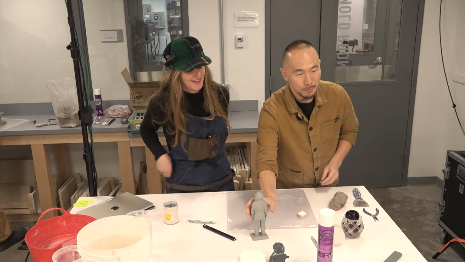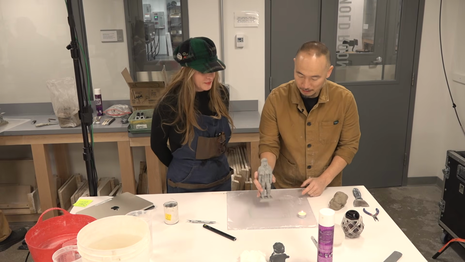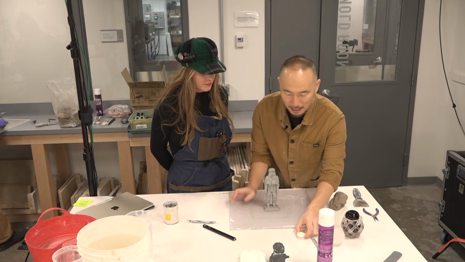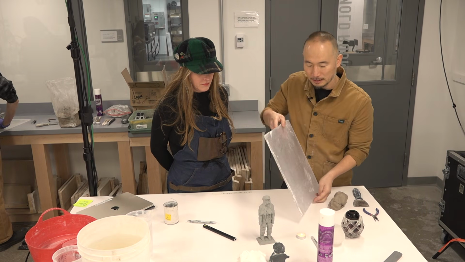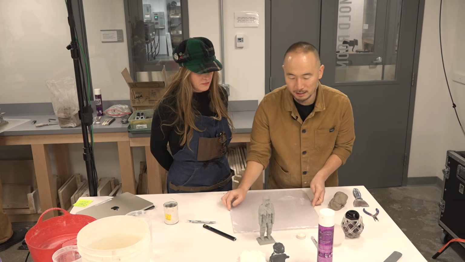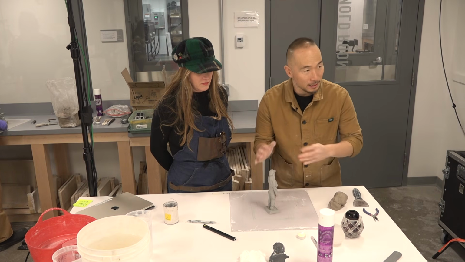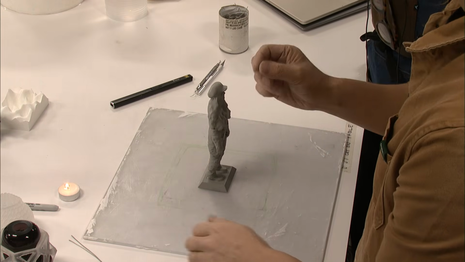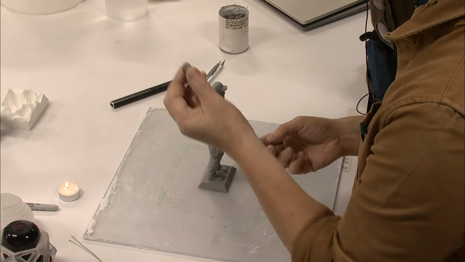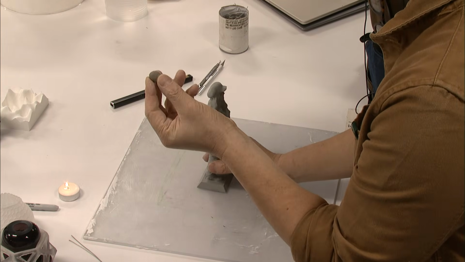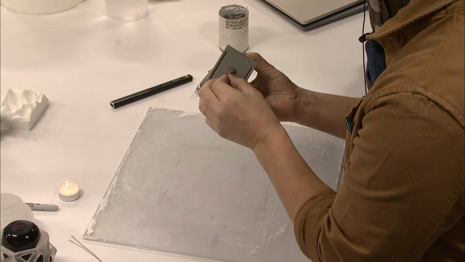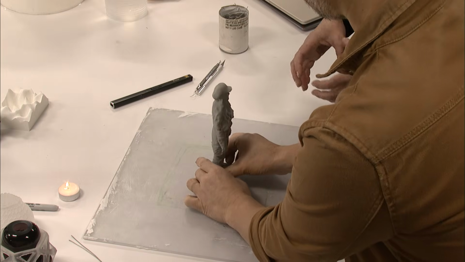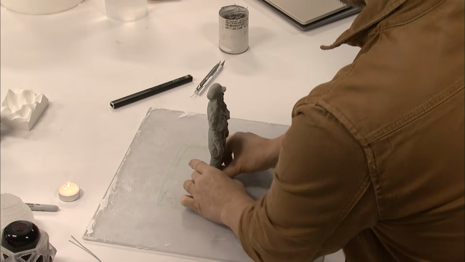We want to stick your model to this acrylic board, so your model doesn't move around while you are building a mold. To do that, you can use double-sided tape or just a blob of clay. Are we going to put a funnel on this? No, okay.